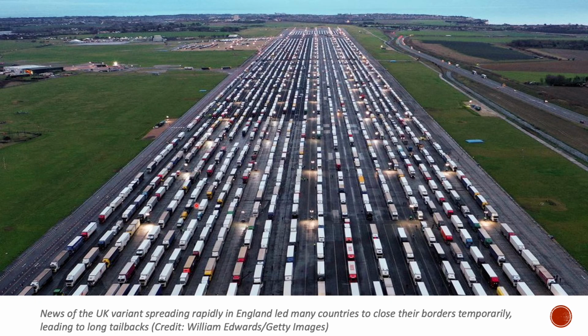This is an interesting picture. It shows that when the news spread regarding the appearance of the UK variant of the coronavirus COVID-19 and its high rate of spreading rapidly in England, many countries closed their borders in order to prevent the UK variant from getting into their countries.